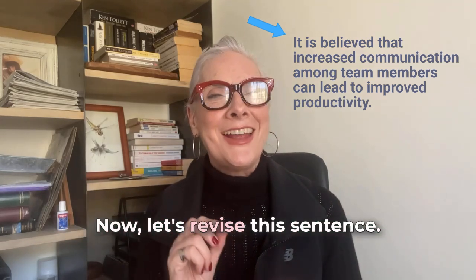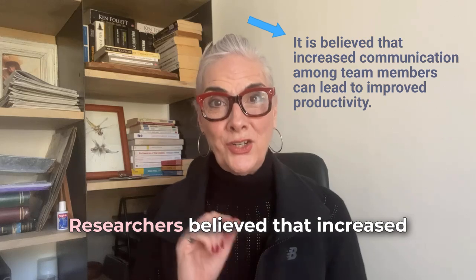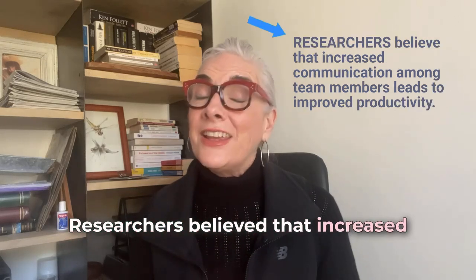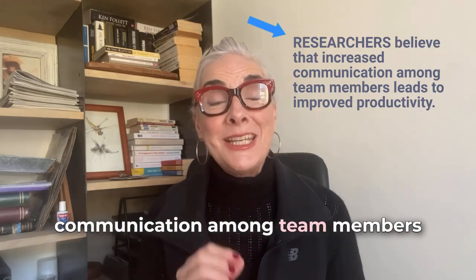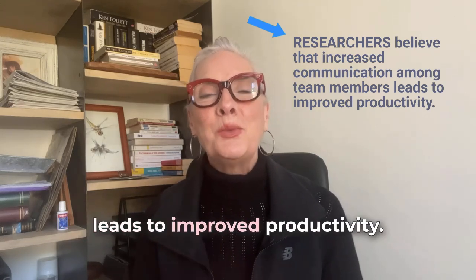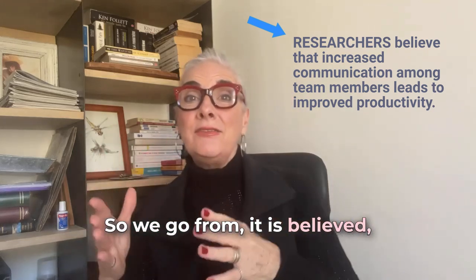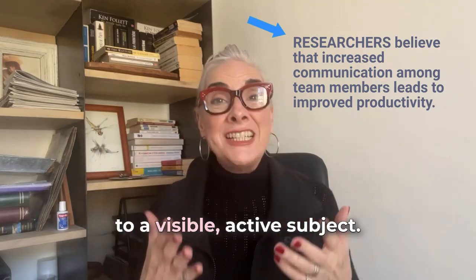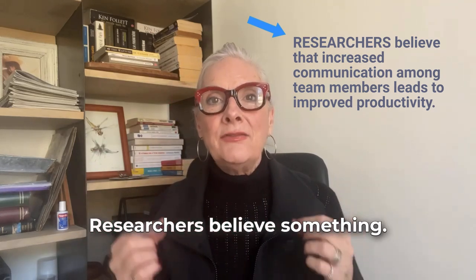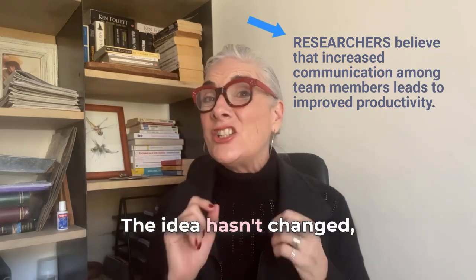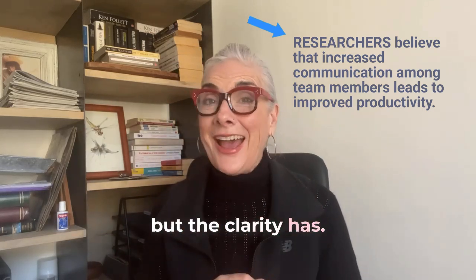Now let's revise this sentence. Researchers believe that increased communication among team members leads to improved productivity. So we go from it is believed, which is vague, to a visible active subject. Researchers believe something. The idea hasn't changed, but the clarity has.